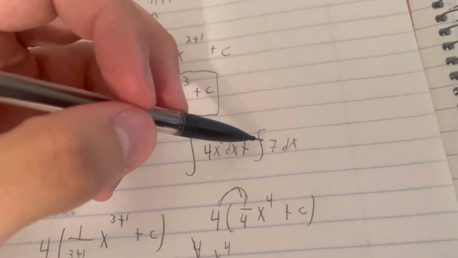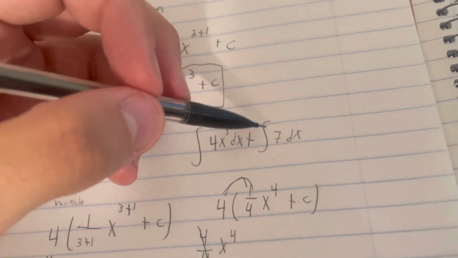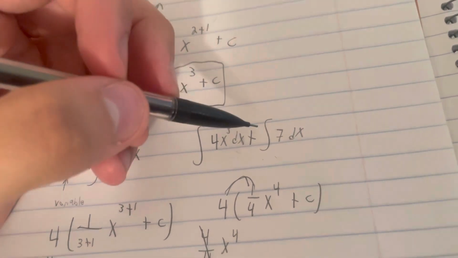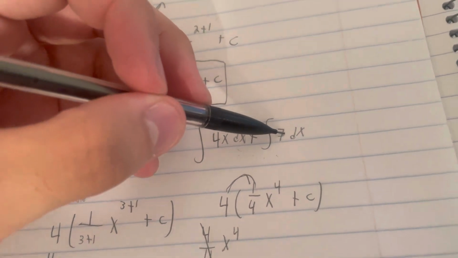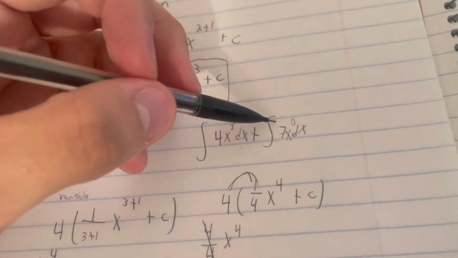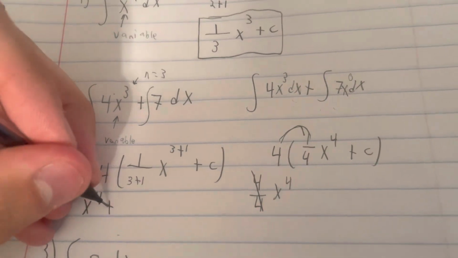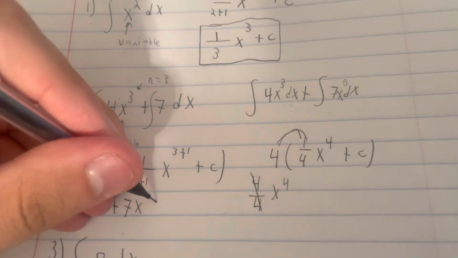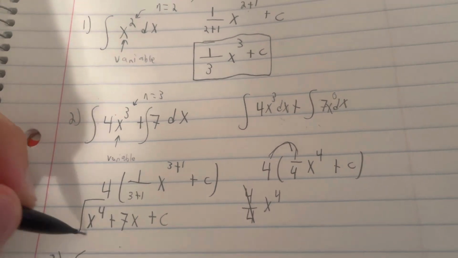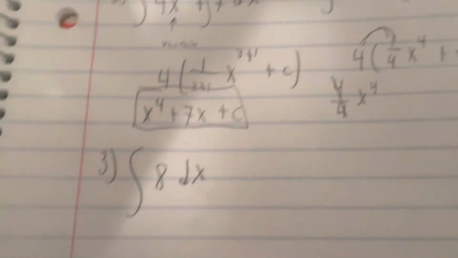Now, unlike taking a derivative of any constant, which gives you 0, when you integrate, integration is also called the antiderivative, meaning that you're going to add an exponent to it. So this is technically x to the 0 power. So in that case, whenever you integrate a constant, you're just going to add an x to it. So that's going to be plus 7x. And then, of course, we have the plus c, and this is an indefinite integral. And like I said earlier, when you integrate a constant, you're just going to add an x to it.